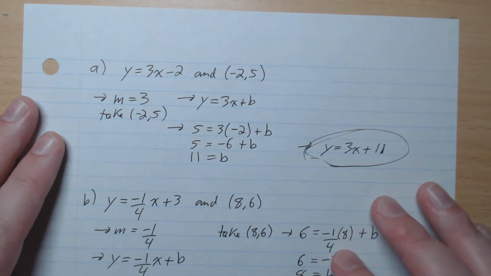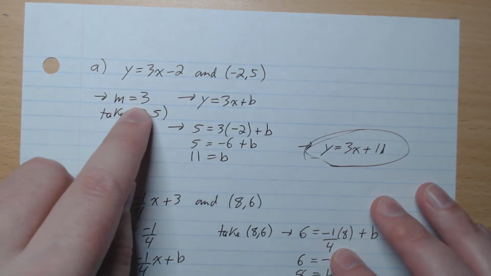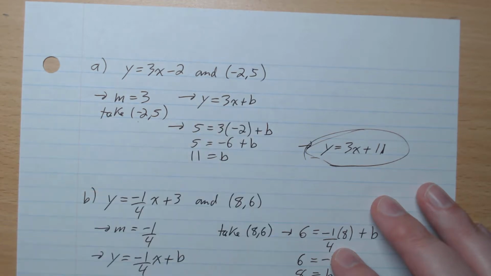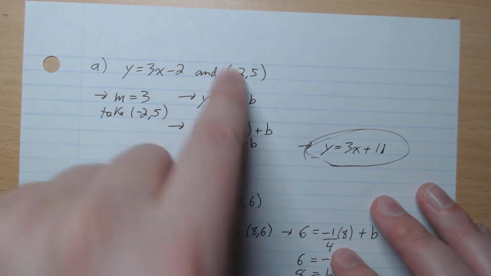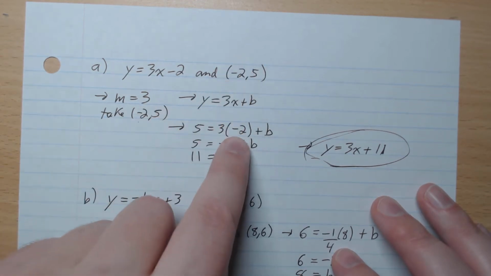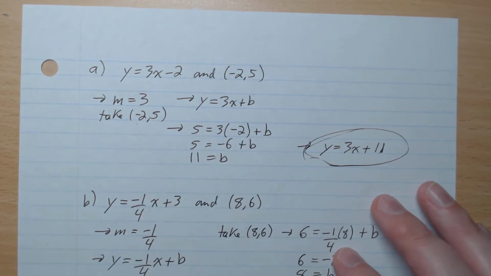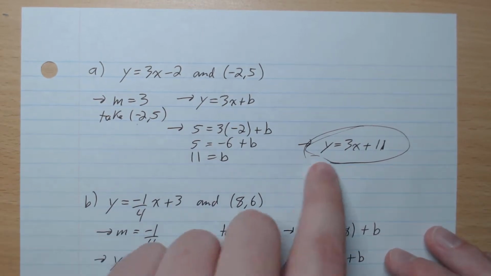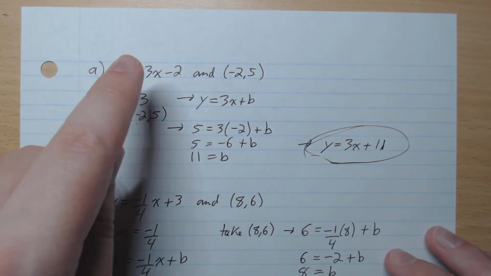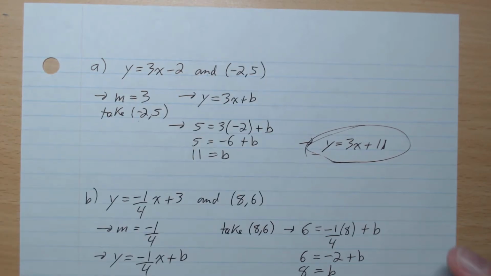Okay, we're back. So A, here's our line, here's our point. So we know that the slope has to be 3 to be parallel. So it's going to be y equals 3x plus b. We're passing through this point, so we plug that in. Y is 5, x is -2. Do some algebra, and we get b equals 11. And so this is the equation in slope-intercept form that is parallel to this, 3 and 3, that passes through this point.